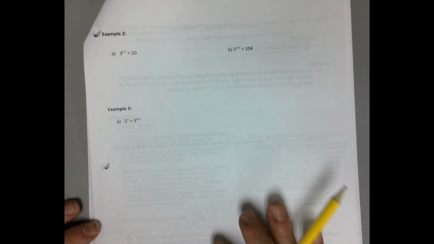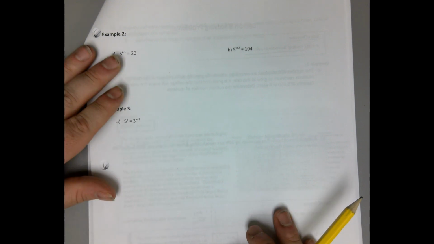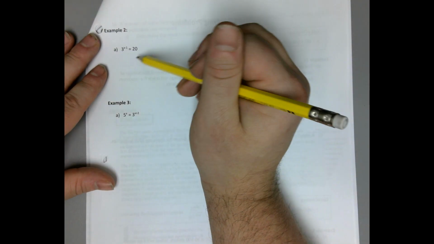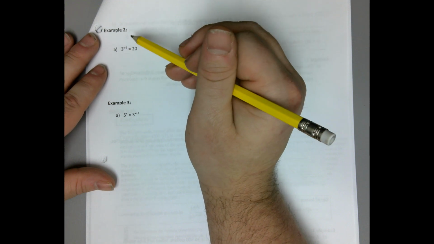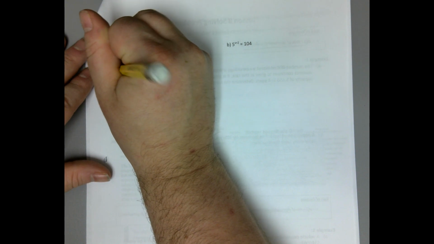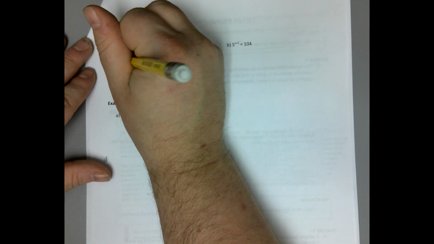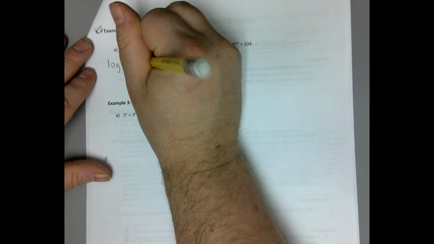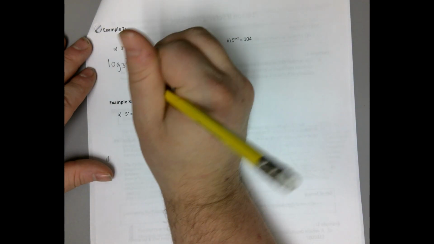So for us to be able to solve this out, we're still able to change this into log form here. So then we're going to have log base 3 with an argument of 20 is equal to x minus 1. Well, my next step here is I can do my log of 20 over 3, right?